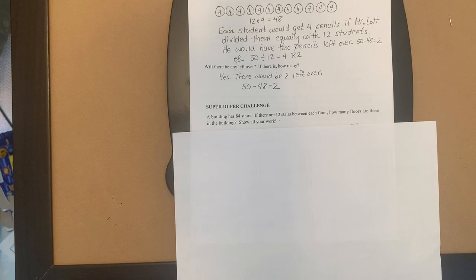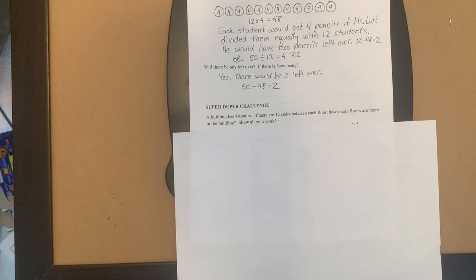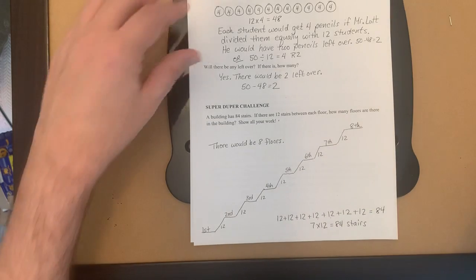Now, a lot of kids were fast and they weren't thinking. This is the key word. You have to think it through. They just took 84, divided it by 12, and they gave me an answer. And I said, oh, there's, I believe, 7 floors. That's the answer, 7 floors. But they didn't think it through. They were too quick. You have to draw a picture. You have to draw a picture.